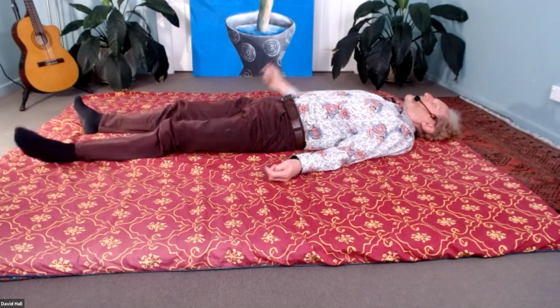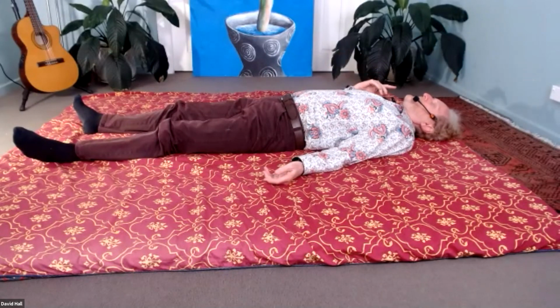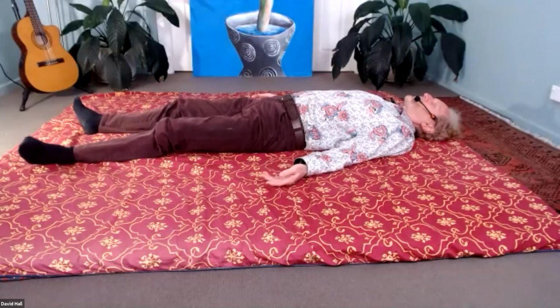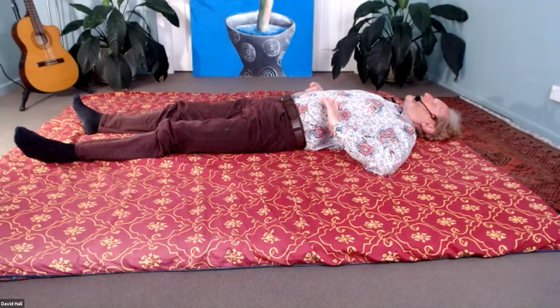So lie here on your back and sense the midline of your body from the front to the back. So that's from just in front of your ears and down through the middle of the chest, perhaps out through the sides of the shoulders. Center of the rib cage out to the floating ribs at the sides.